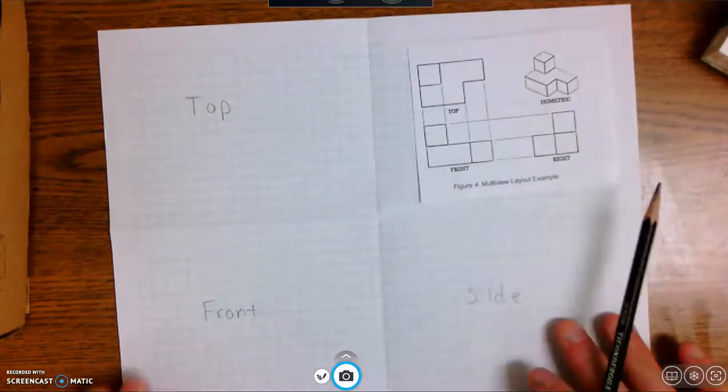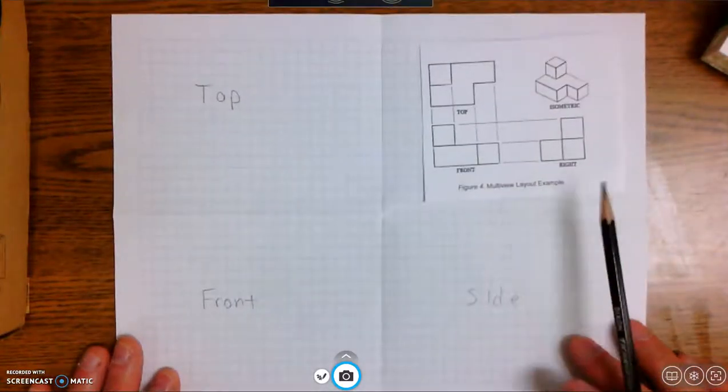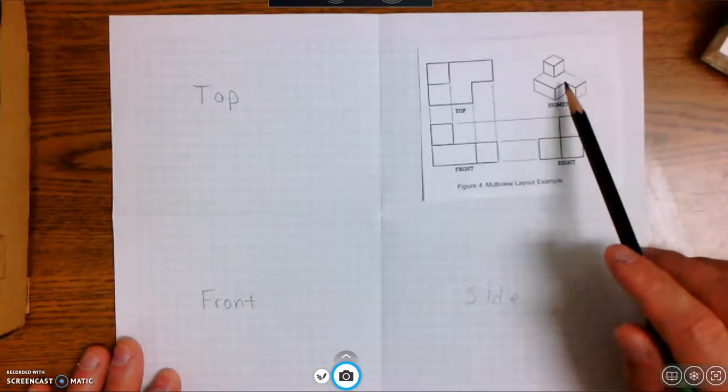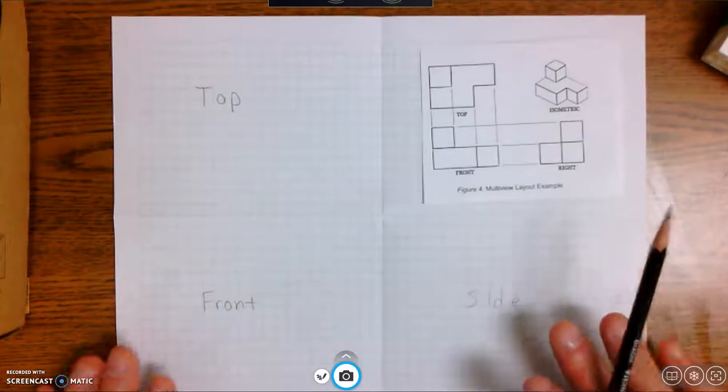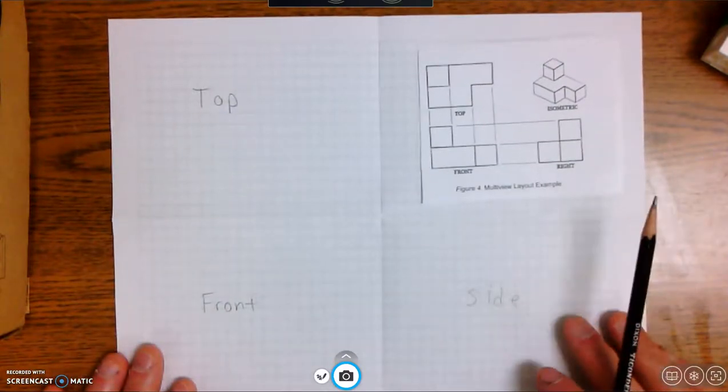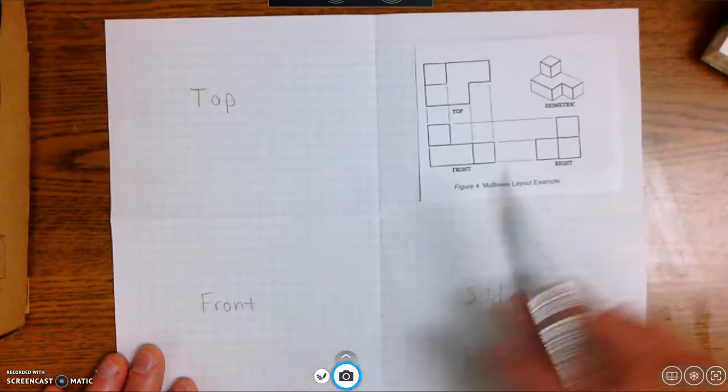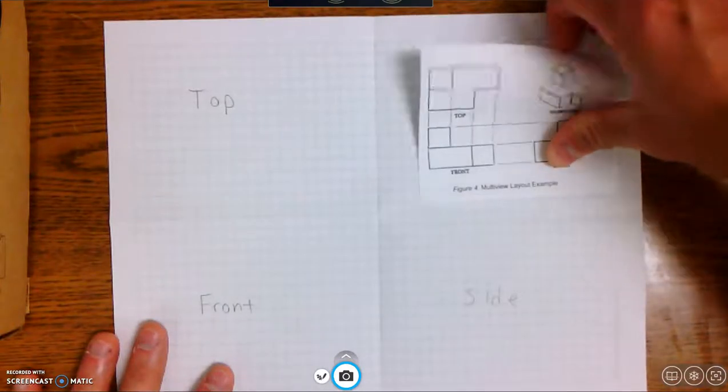First is that your paper needs to be horizontal. With isometrics, when we're creating a three-dimensional drawing, our paper was vertical, but for this assignment, for creating a multi-view drawing, we always want to make things horizontal, or keep our paper horizontal.